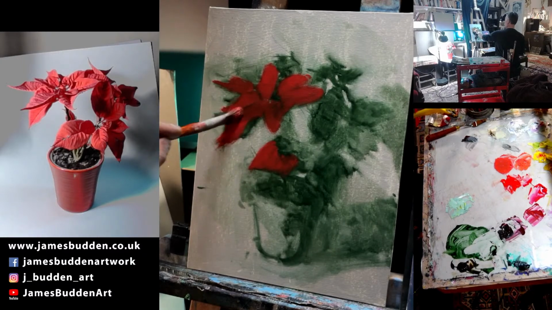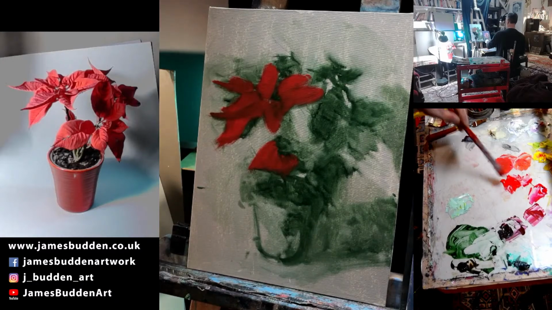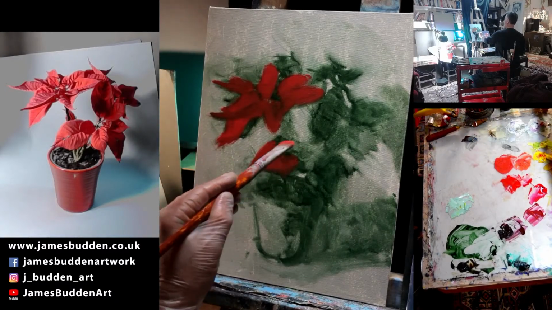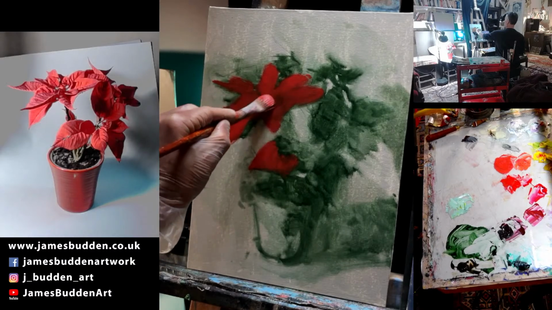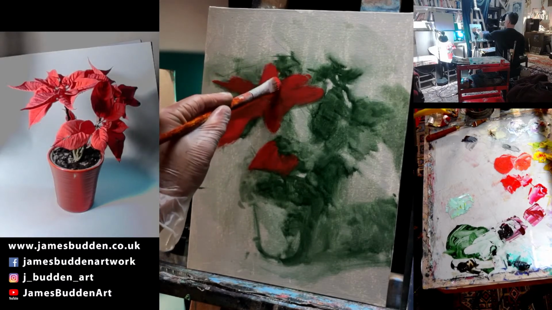Let's see what comes out of there. Yeah, I mixed this black by mixing this red and this green together. So the green on the surface is already doing something to make some darks. And the more I work it in, the more they'll turn up.